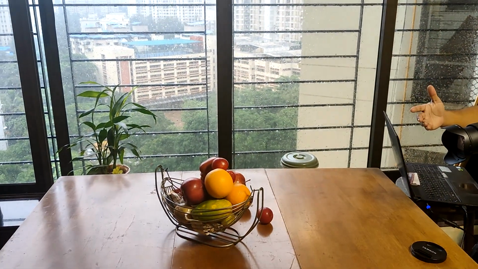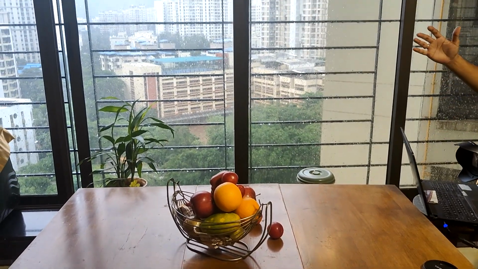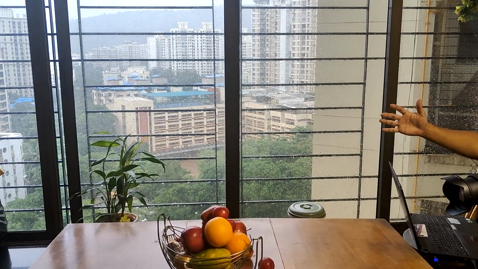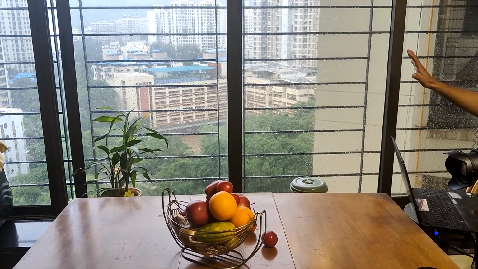And today I have a very interesting setup for you. I have this fruit basket laid on the table here, and as you can see, the source of light is coming through the window, right? It's a beautiful cloudy day today, so diffuse light is absolutely wonderful for this type of photography.